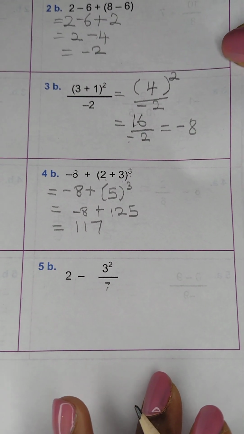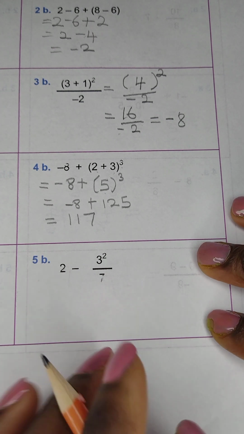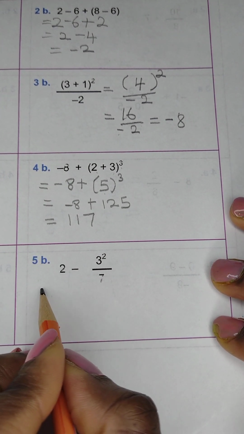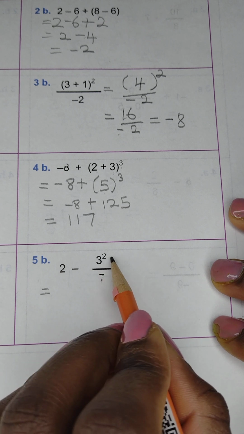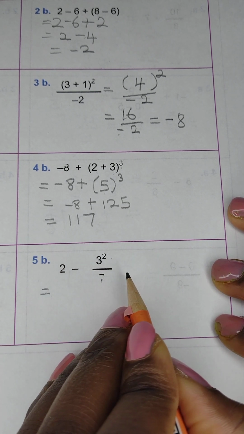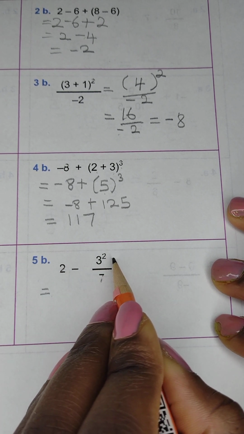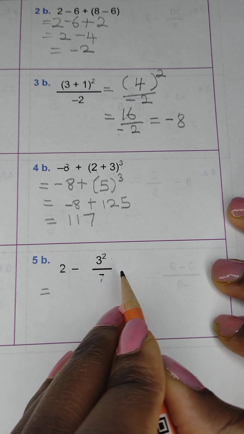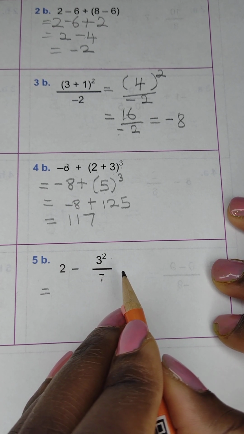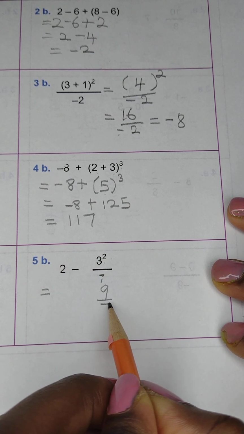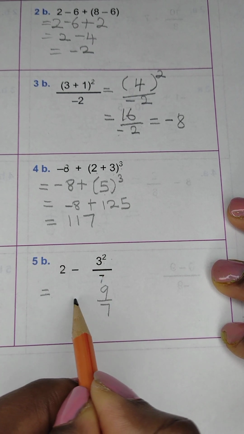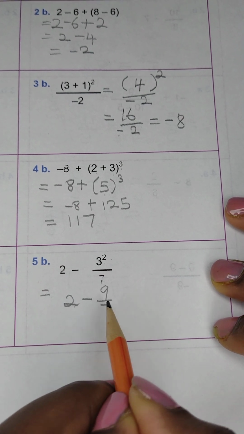And finally, question 5b. Again, we'll deal with the index first here. We don't have a bracket in this one, but we've got index. So that's your BIDMAS. So index next. 3 times 3 is 9, so 9 over 7. Then we've got 2 subtract 9 over 7.